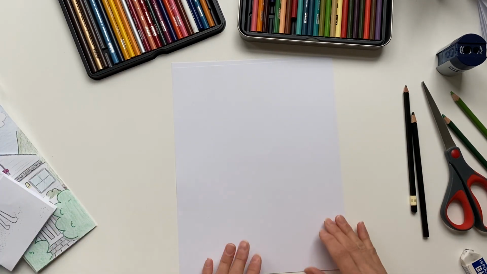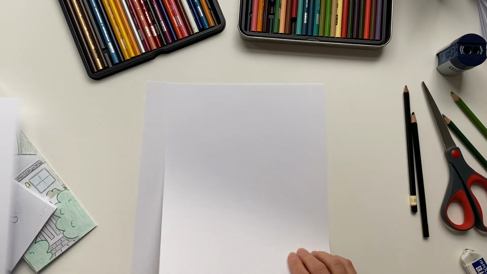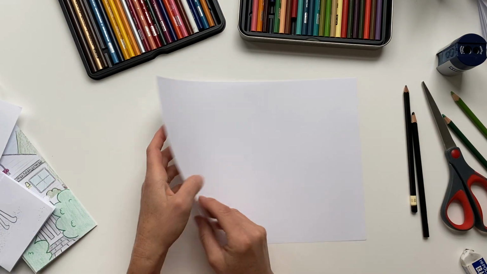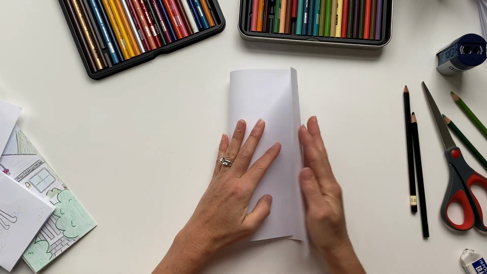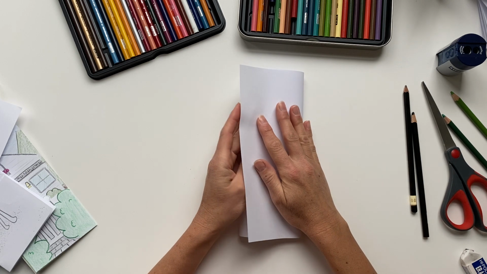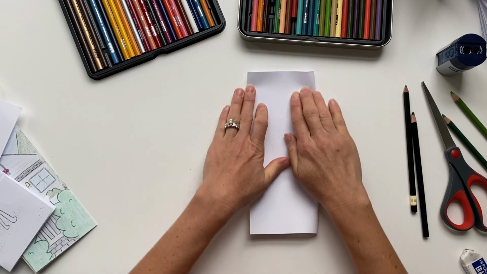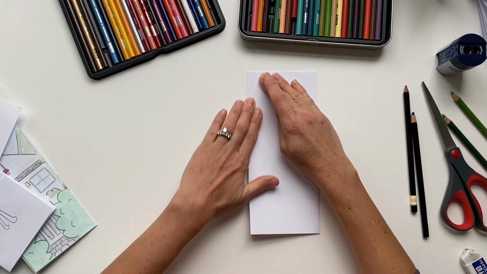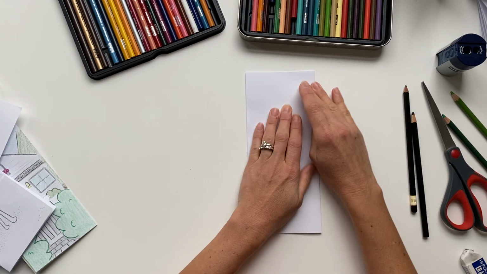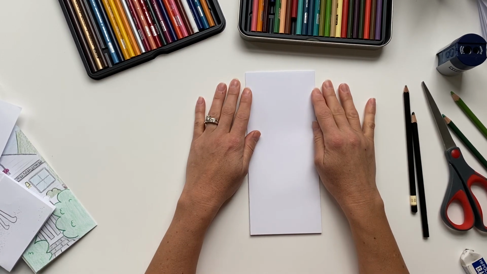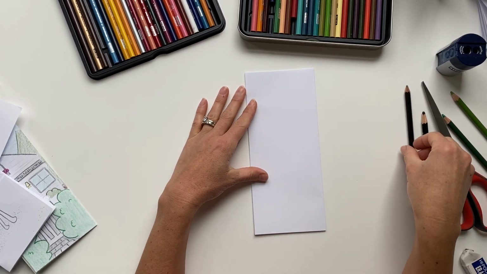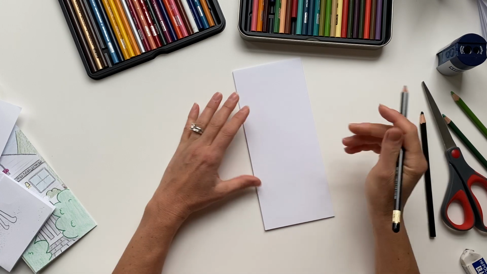So I'm going to show you how to take a piece of paper, and we're going to fold it in thirds. And if this is tricky for you, you can ask a parent to help you, but I really would love for you to try it on your own first. It often takes us many tries to get it the way we want it.